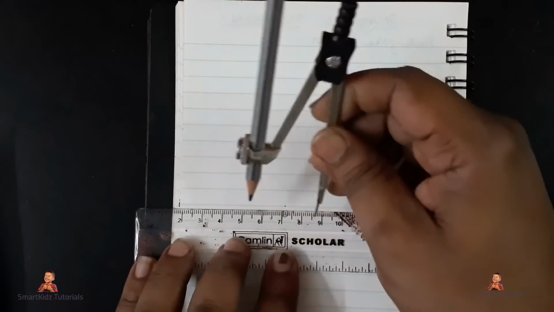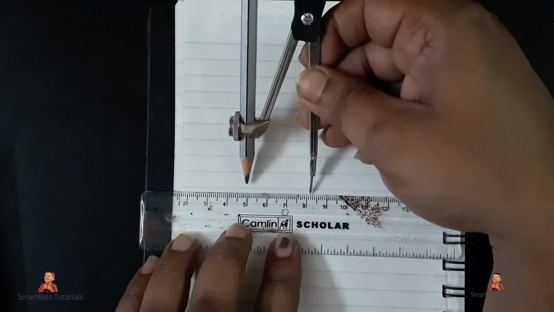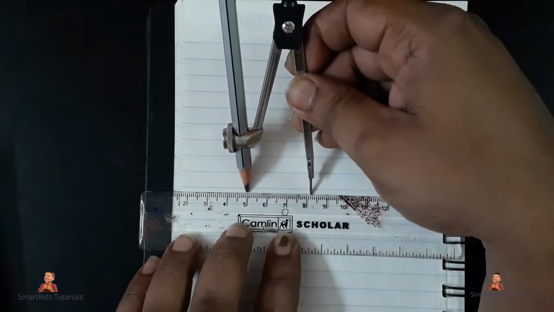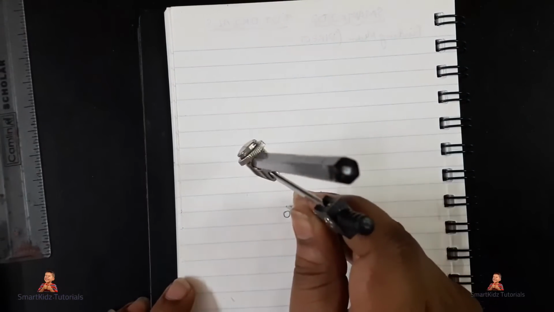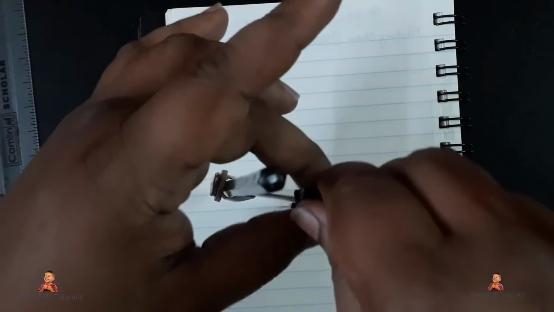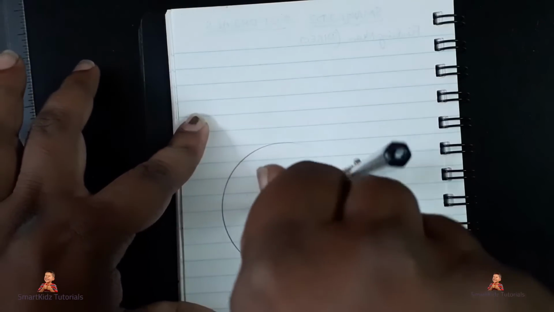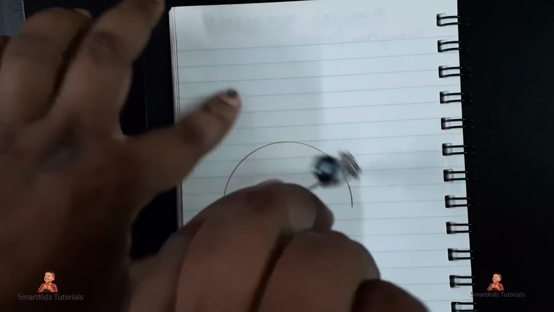Okay, so first I'm going to mark a point, and that point will be our center O, and from here I'm going to construct a circle having a radius of 3.2. So that would be over here, taken from 5 to 8.2, so that is 3.2. Put the pointer here and then construct a circle. Now this circle has a radius of 3.2 centimeters. There you go.